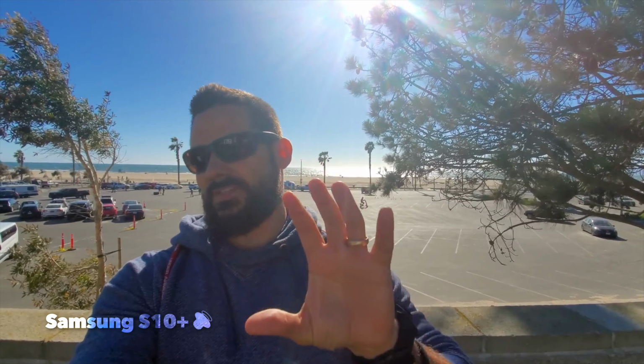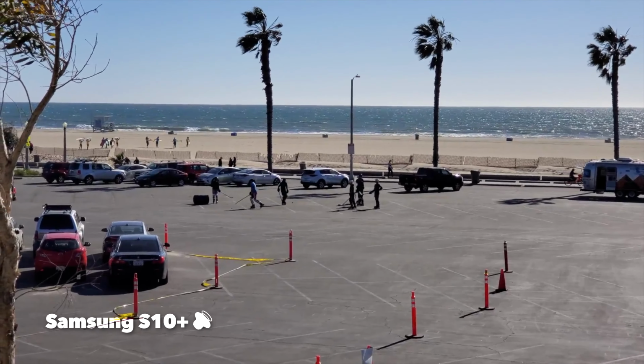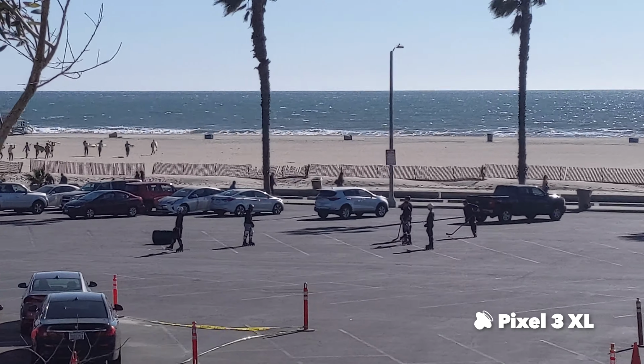All right, so one of the big advantages with the S10 over the Pixel 3 is going to be the amount of lenses it has. We can do things like this super wide shot right now. We can also do telephoto. So I want to give you a reference of A to B. So we got some people playing in the park here. We just switched to the telephoto on the Samsung. Let me do a similar level of zoom over on the Pixel.